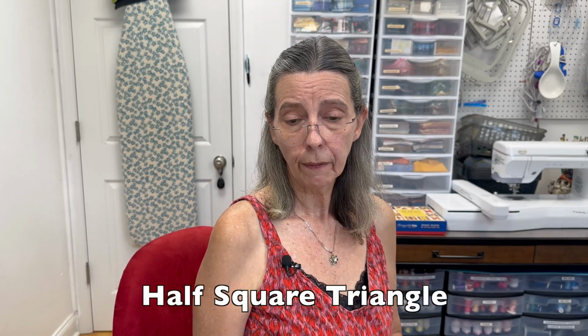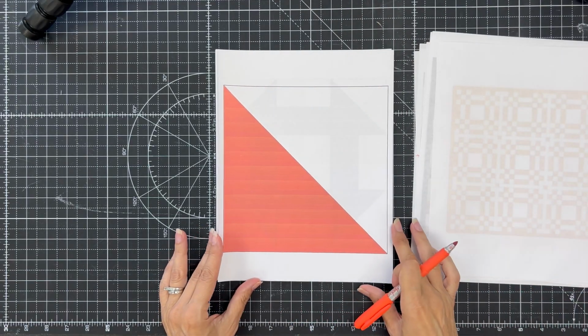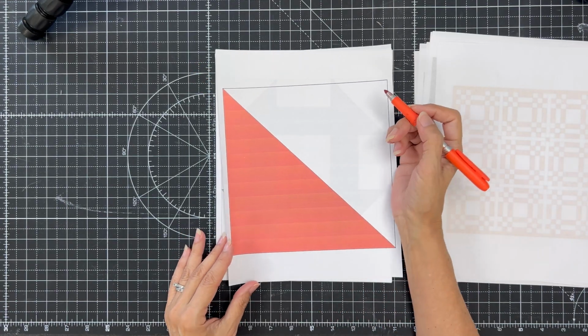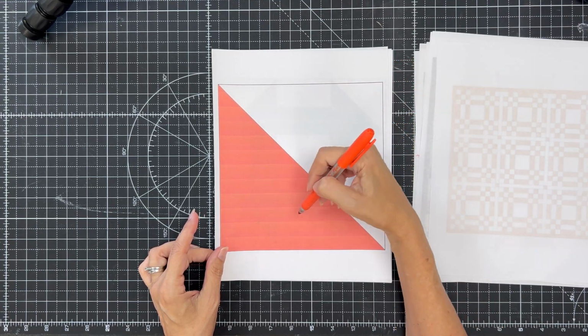Now the third piece that I want to show you that is used in, oh my goodness, just thousands of quilts, is the half square triangle. The half square triangle is exactly what it sounds like. It is a half square triangle. Okay, so half of your square is a triangle of one color and half is the other.